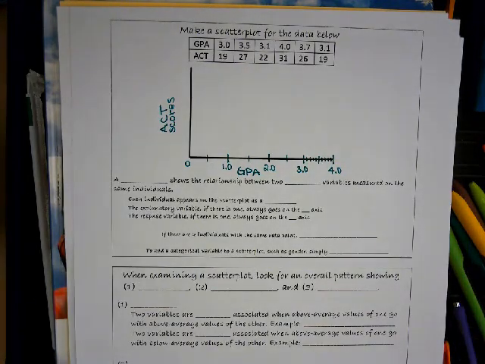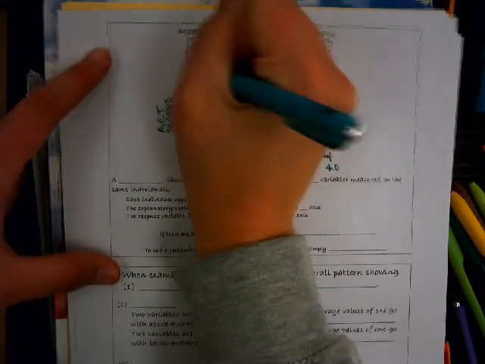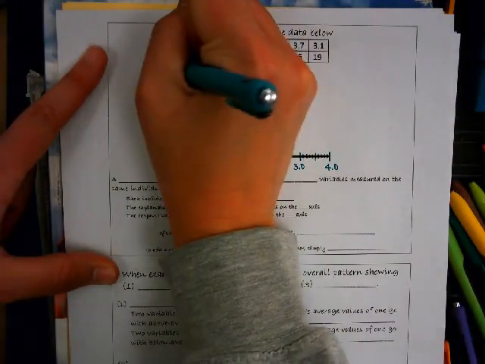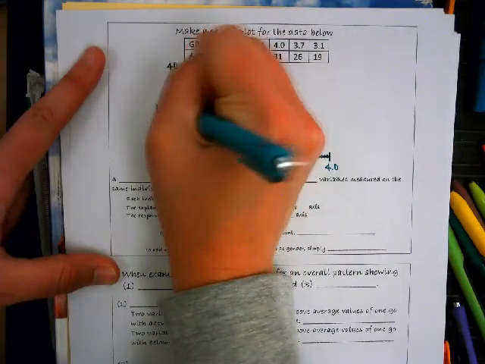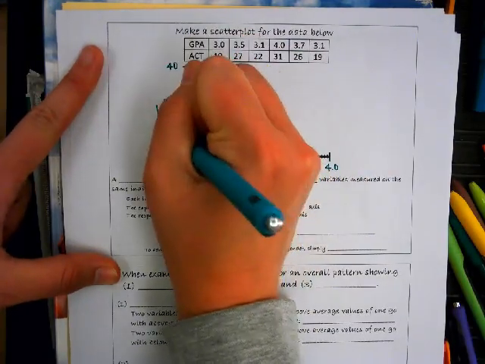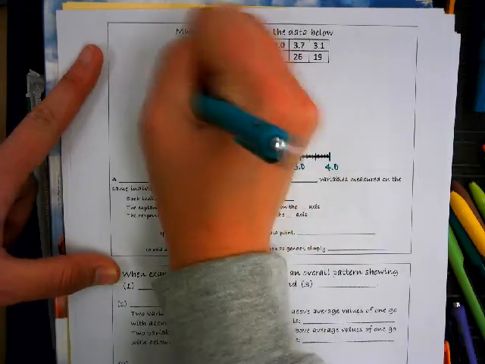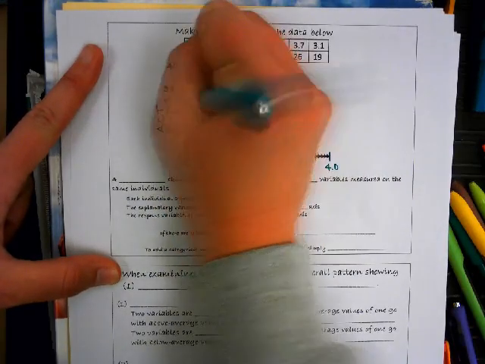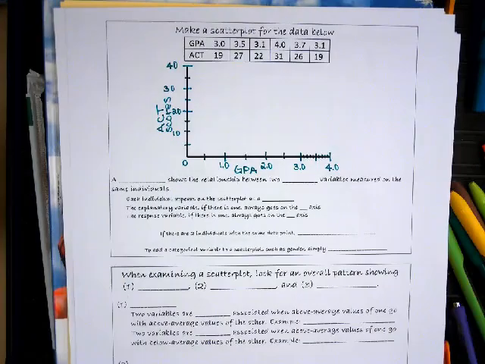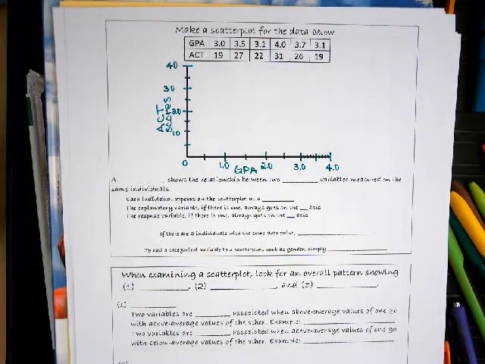And then I believe the highest ACT score is a 36, but for the ease of making my graph, I'm going to go all the way to 40. And then that makes it easy to just keep cutting things in half like we did with GPA. 5, 15, 25, 35. And then let's see.